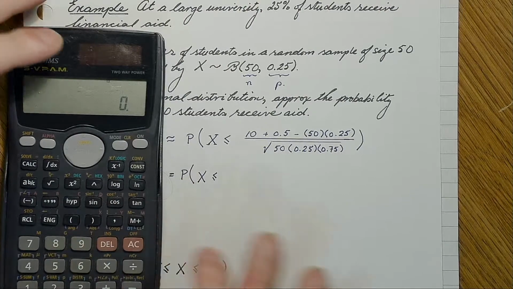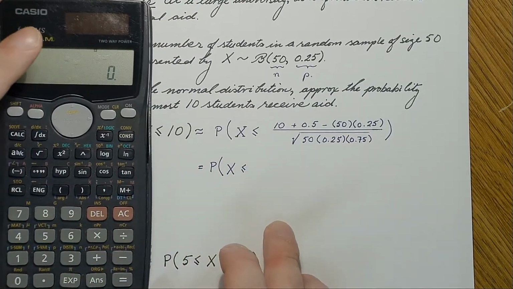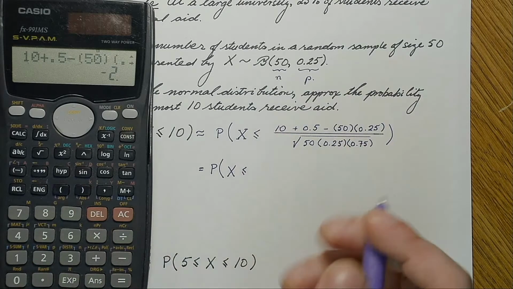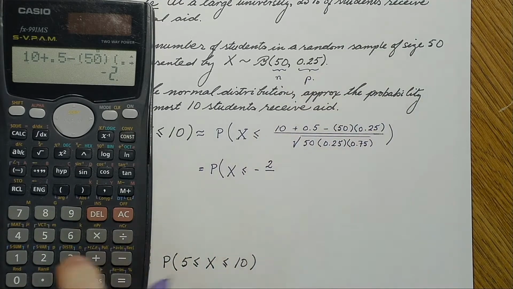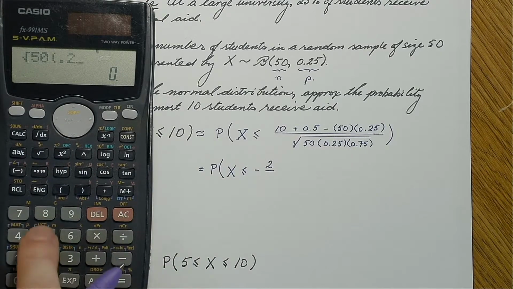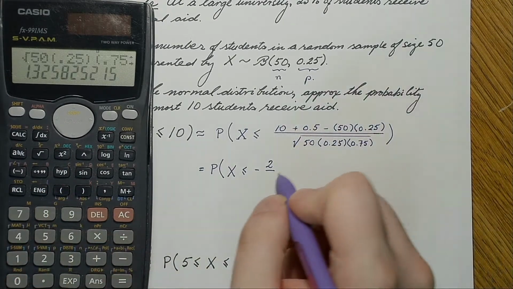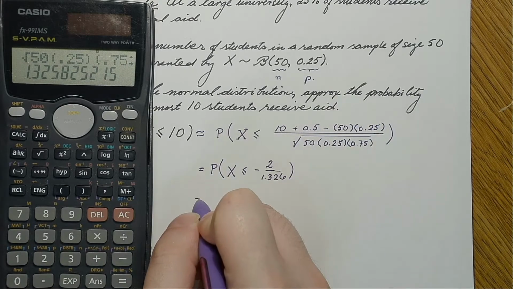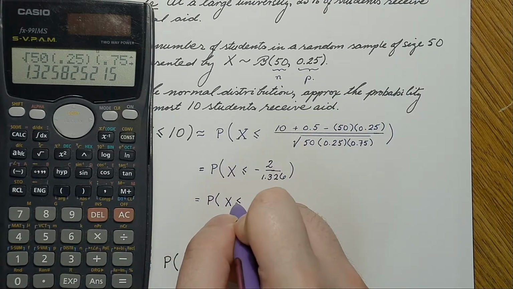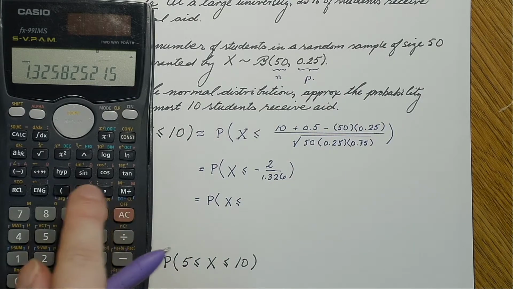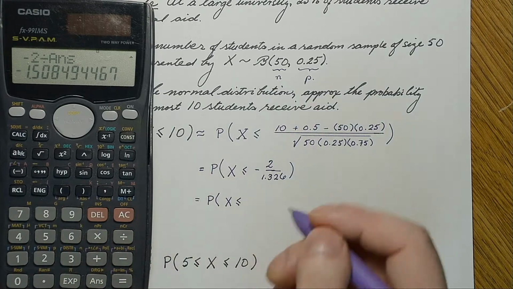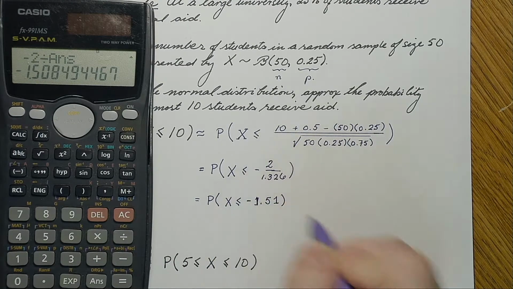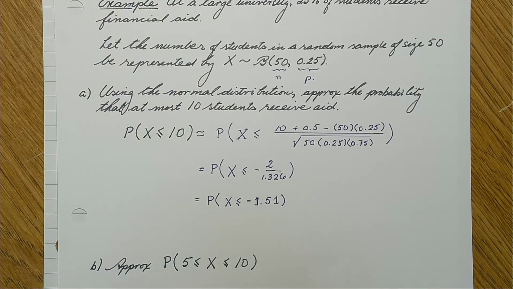So in this case, plugging that in, we'll get minus 2 on the numerator, and in the denominator, so I get minus 1.51.